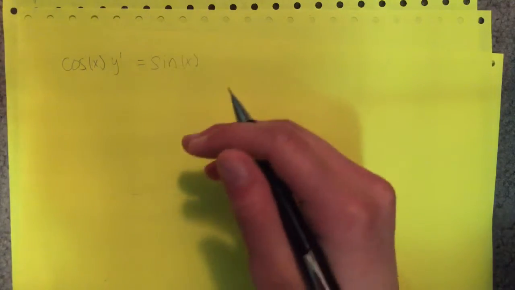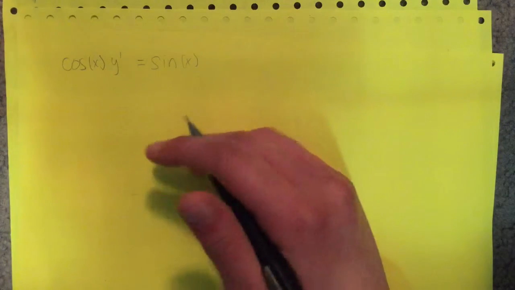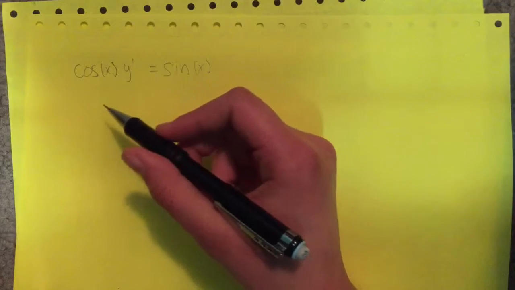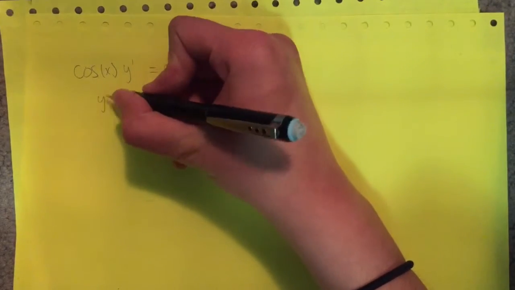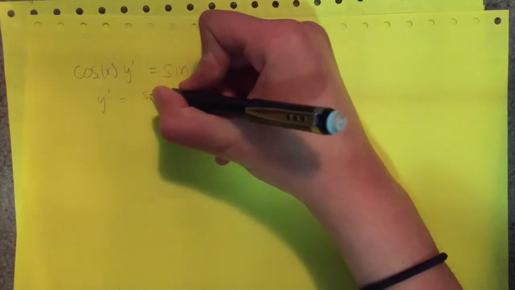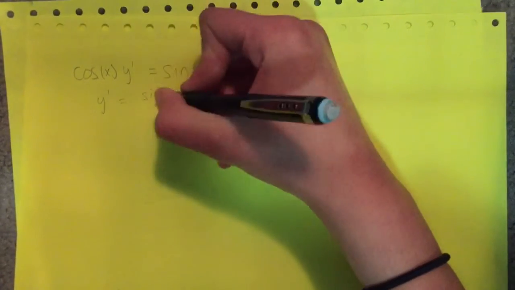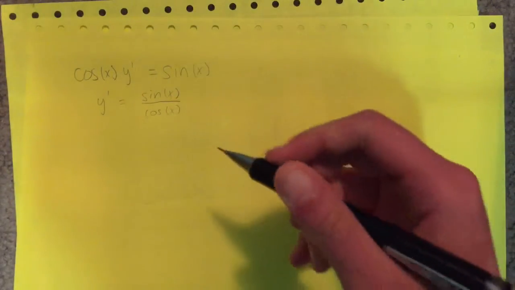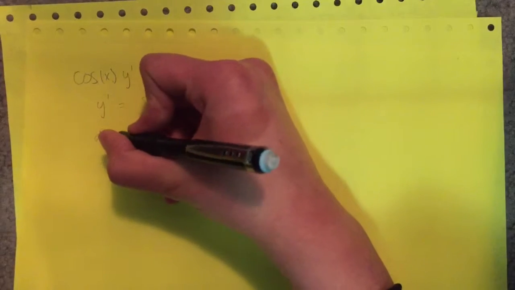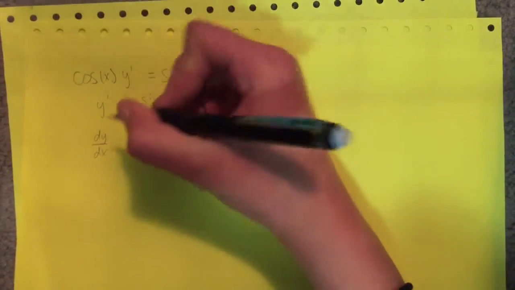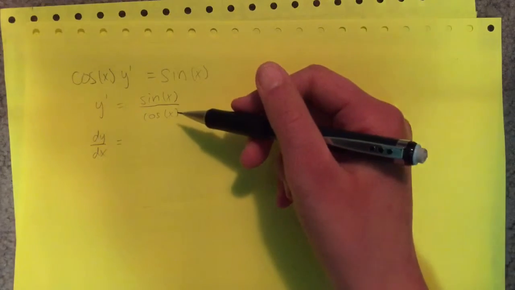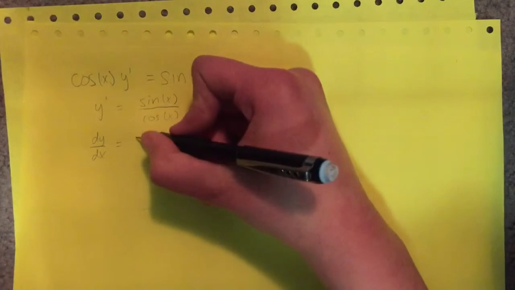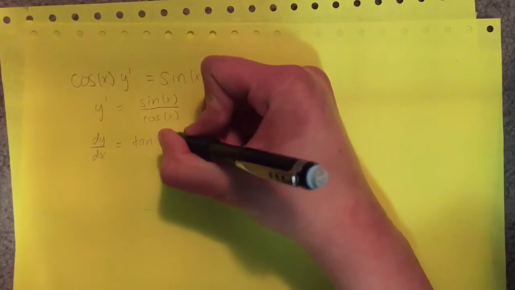Okay, this one's a little bit more complex because you're dealing with trig. So again, you're going to want to keep all the x's on one side and all the y's on the other side. So you can start with y prime equals sine of x over cosine of x. And then y prime is dy over dx. And then you should know what sine over cosine is. And sine over cosine is tangent of x.